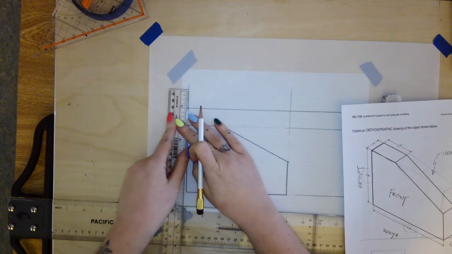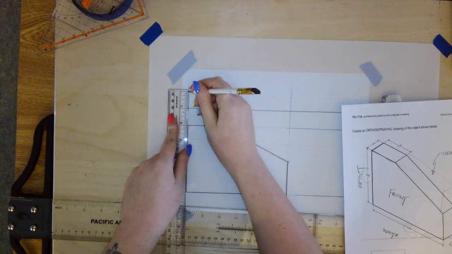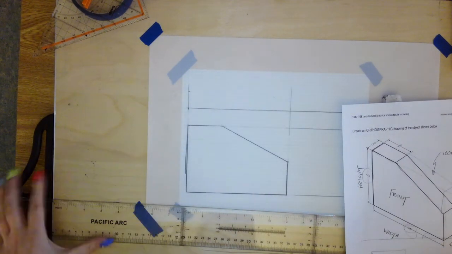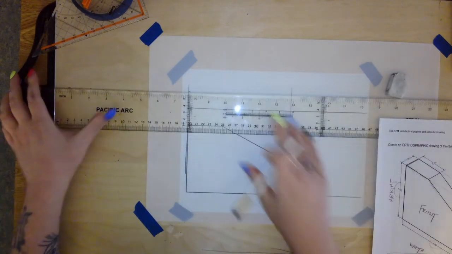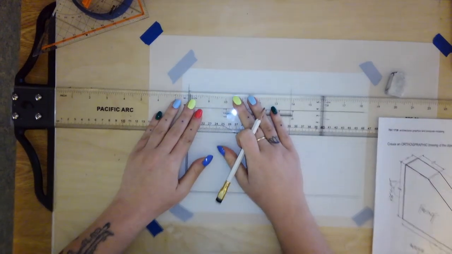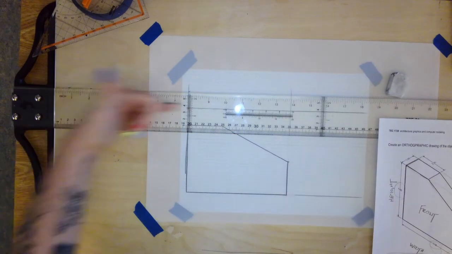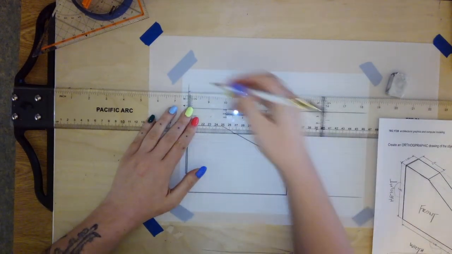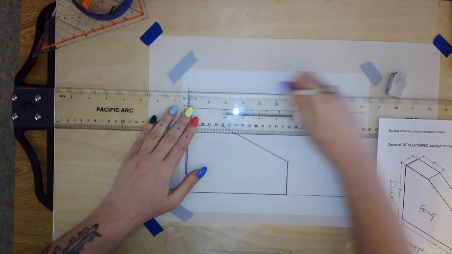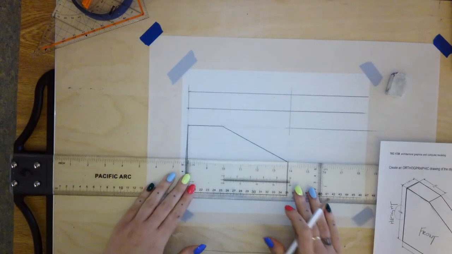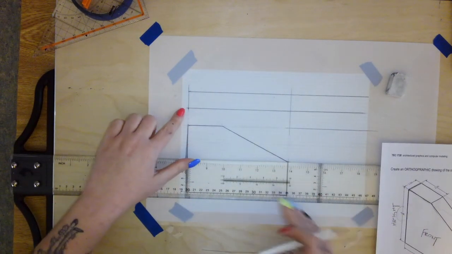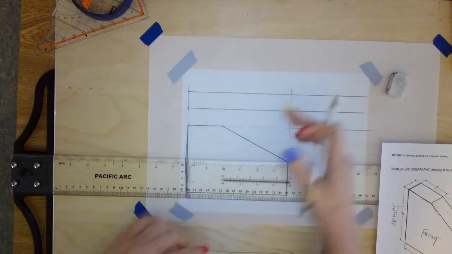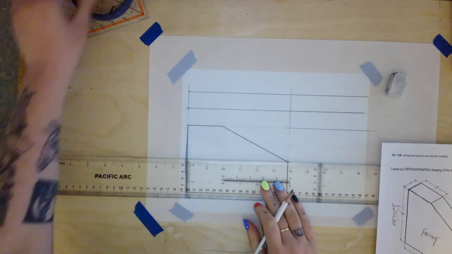So I'm going to lay my ruler out, make a little mark at 1, and put my t-square against it. I'm always making sure I'm putting tension against my t-square as I use it, so I'm always pulling at it. Draw a line across, and now I have the overall bounding box of my top view.